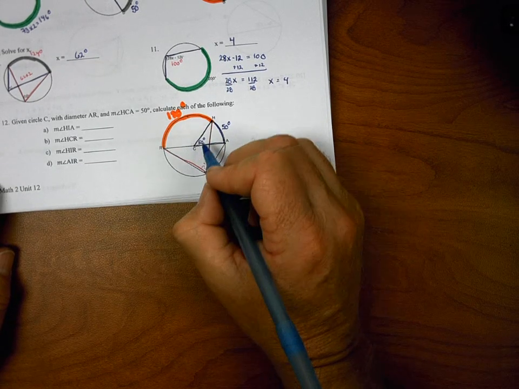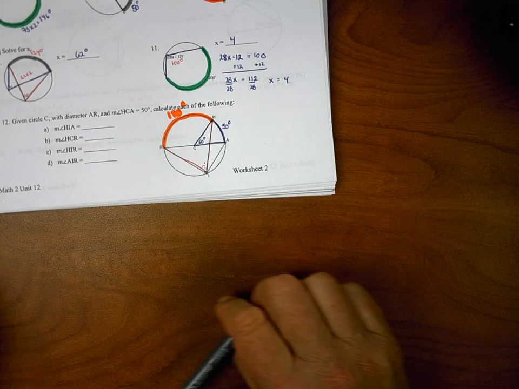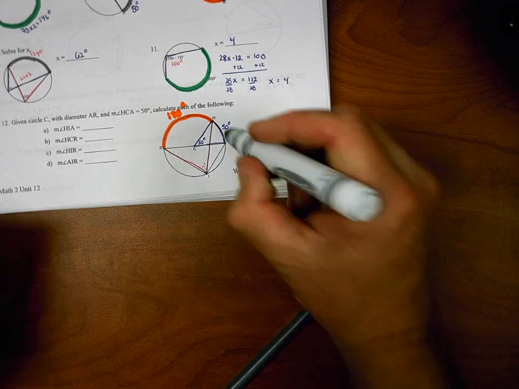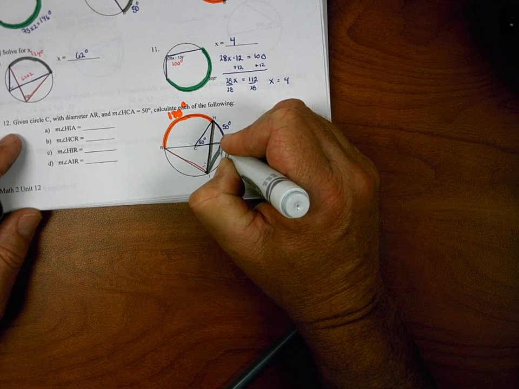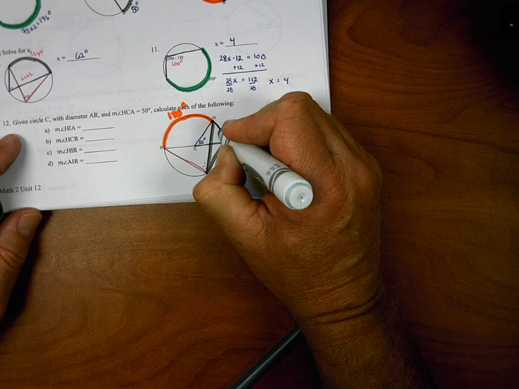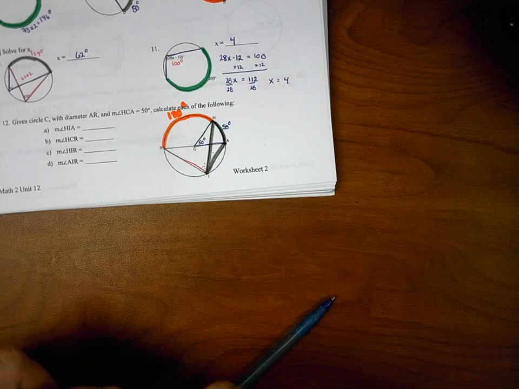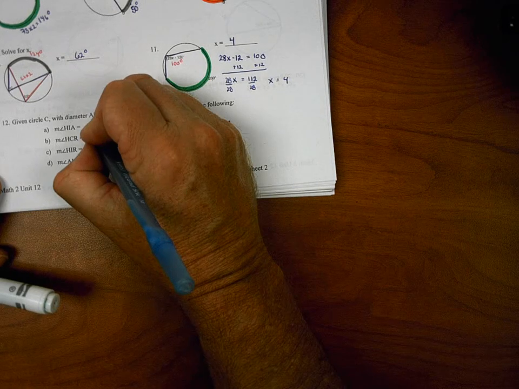Whoops, I kind of messed that one up. So HIA, let me do that again. There's H, there's I, there's A. Its intercepted arc is 50 degrees, so that angle is half of that. So that would be 25 degrees. Hey, that was a lot easier.